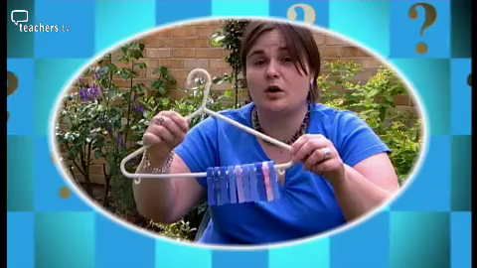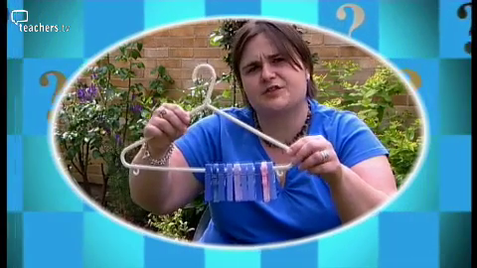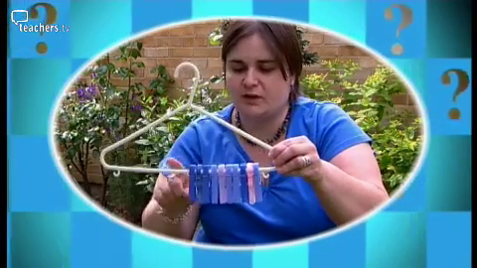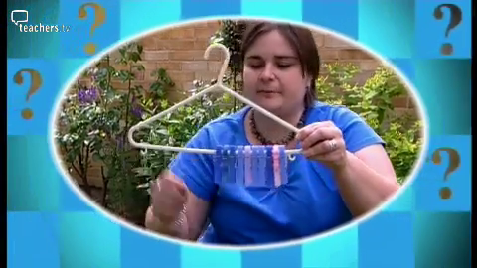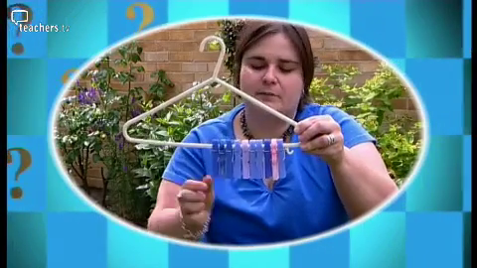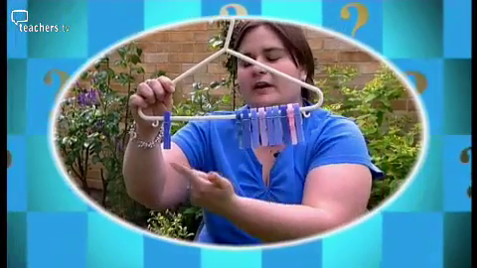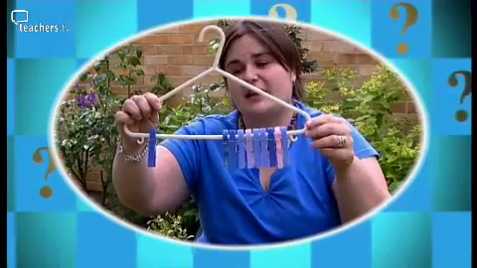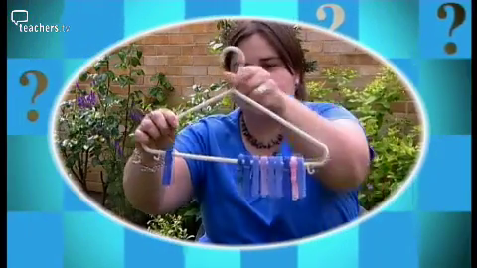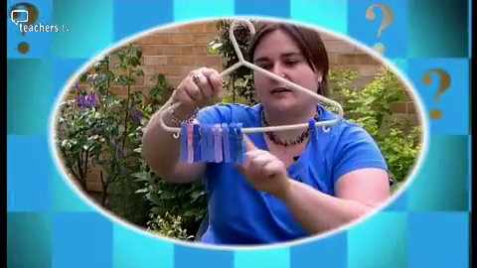This is my DIY resource that I made for maths for when we do number bonds. There's 10 pegs on the hanger, and when we say 9 add 1, we move that one away. So 9 add 1 equals 10, and then they can get the partner addition. They can turn this around, and 1 add 9.